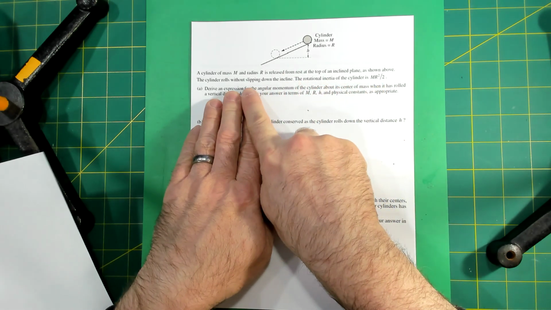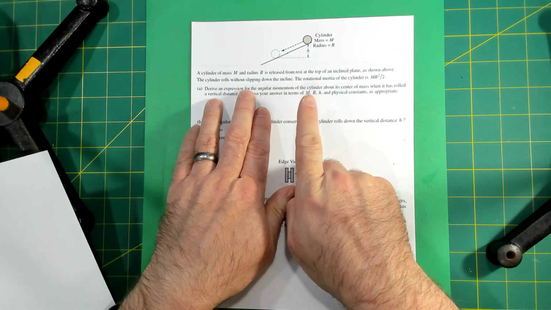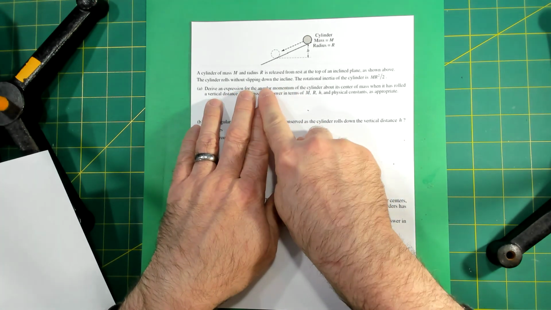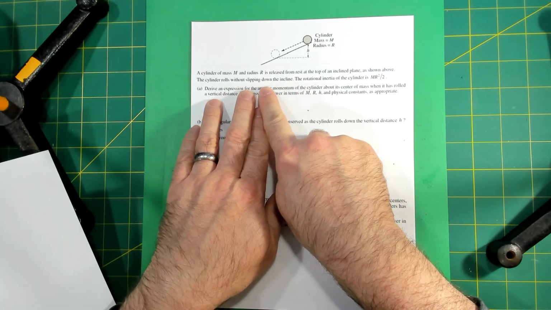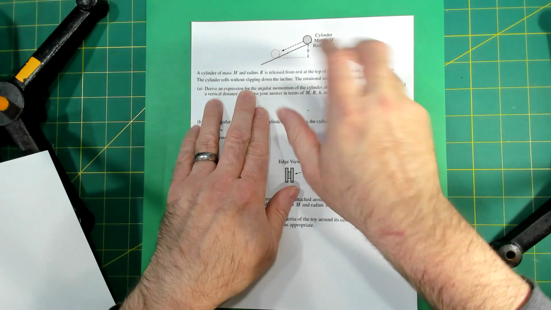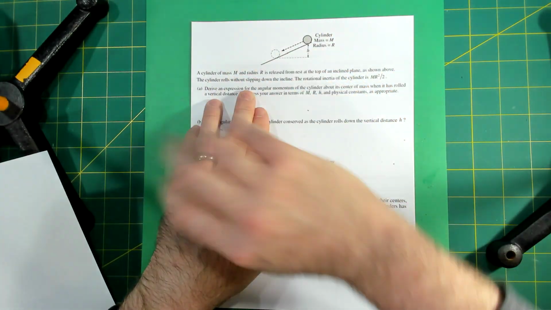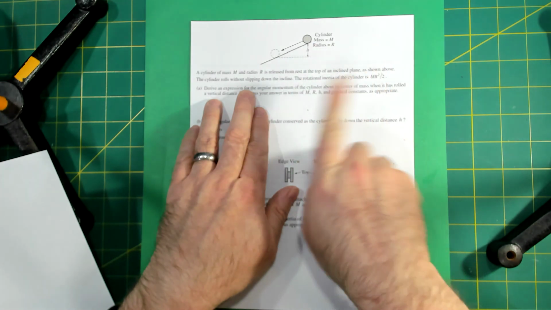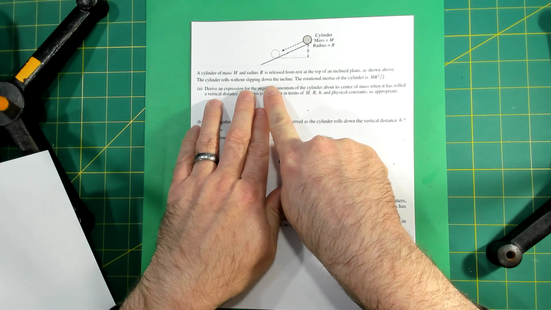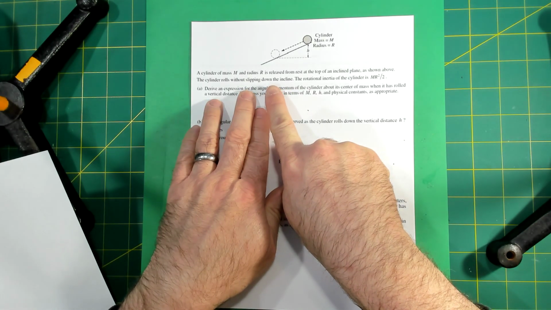So you say, first of all, rolling without slipping, you say, aha, that tells me things. In order to go without slipping, there has to be friction on it to make it start to spin, right? So that it rolls smoothly. So I know it's not a frictionless incline. But more importantly, it tells me that I have the no slip condition.